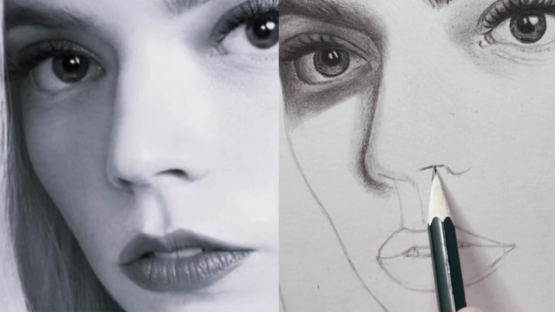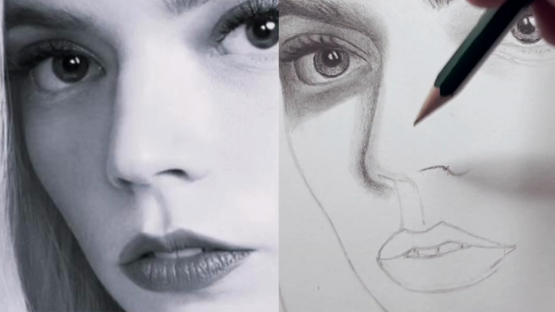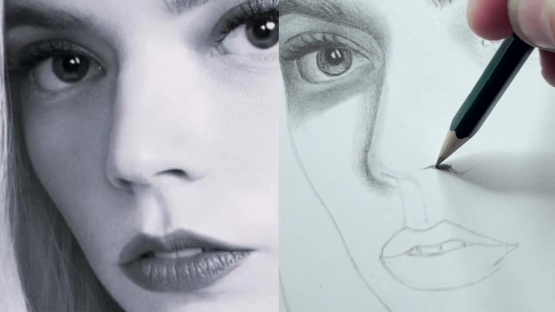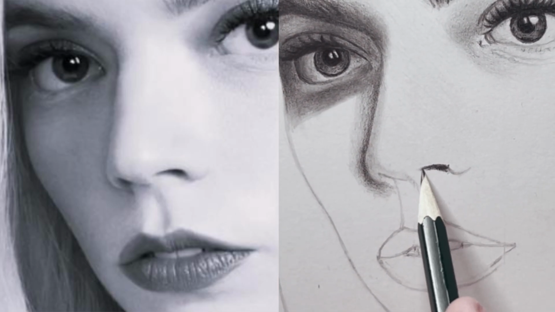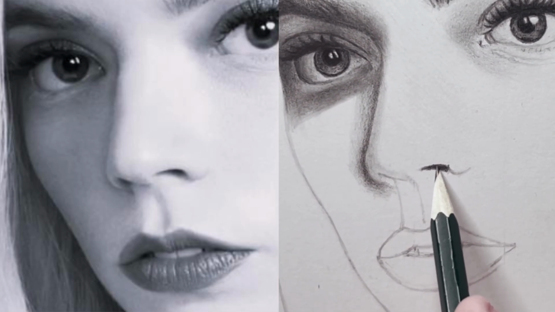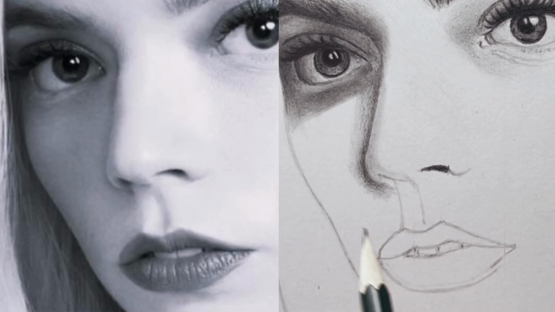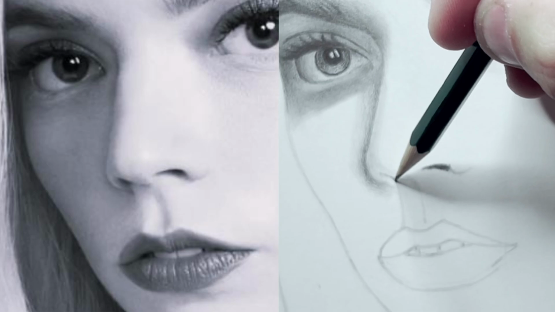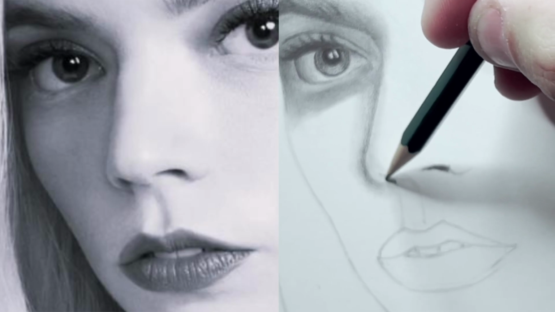Maybe it will be enough. And the second one. The second starts here, the darkest part. Then it fades into shading.